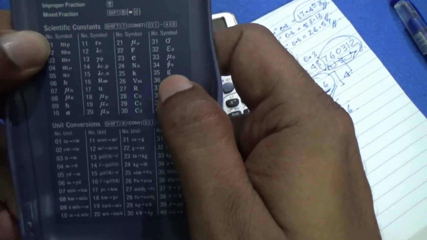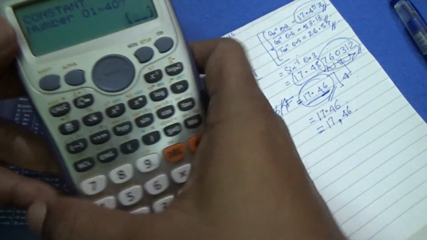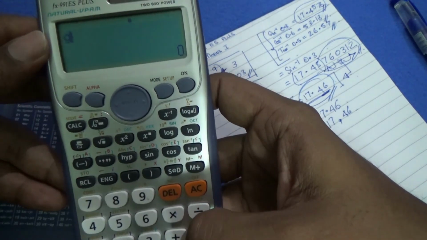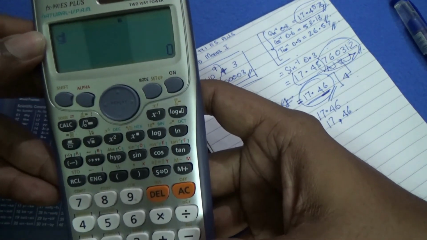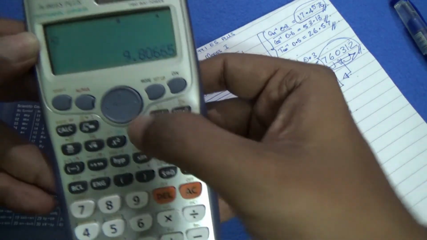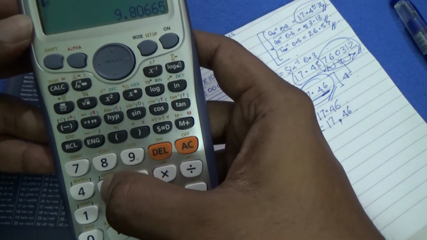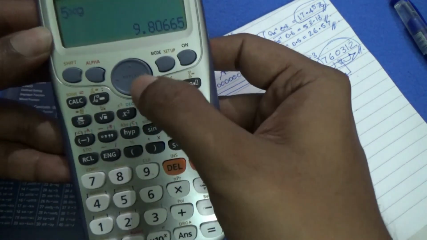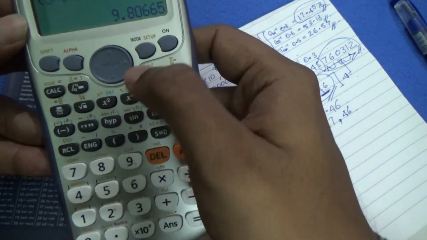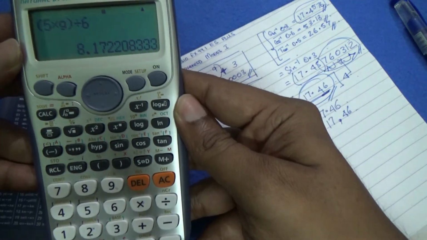Say I want my gravity constant, that is representing number 35. I press number 35 here, so 3, 5. It got my g. If I press equal to, this is my gravity constant. I can even use this gravity constant directly. Say if I want 5 into g divided by 6, I can directly get the answer straight away.